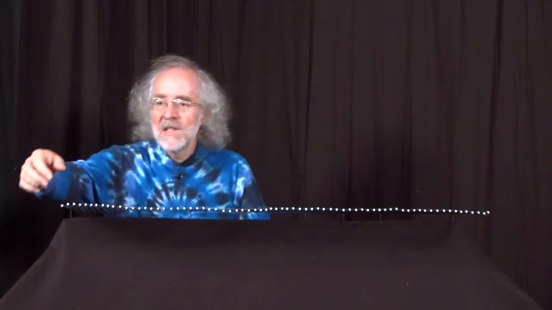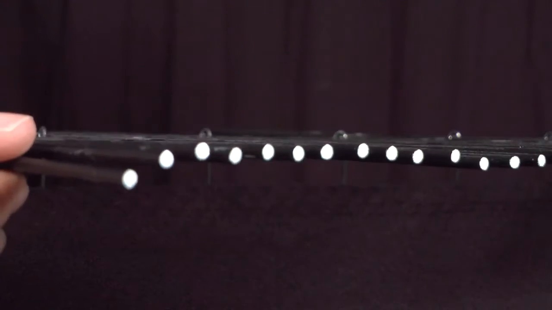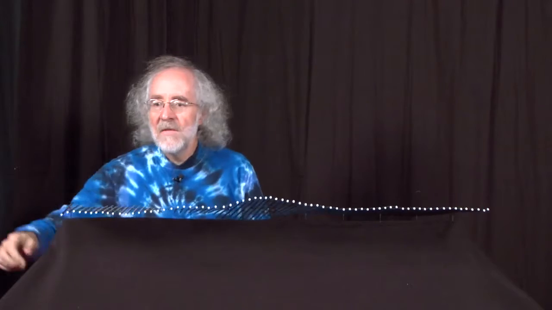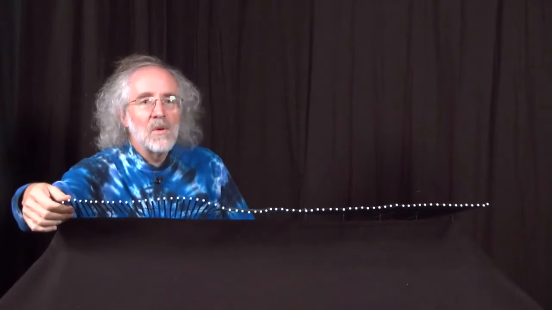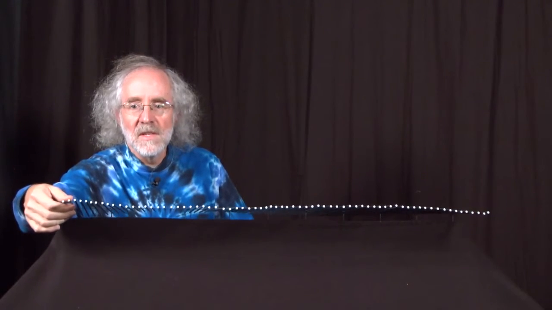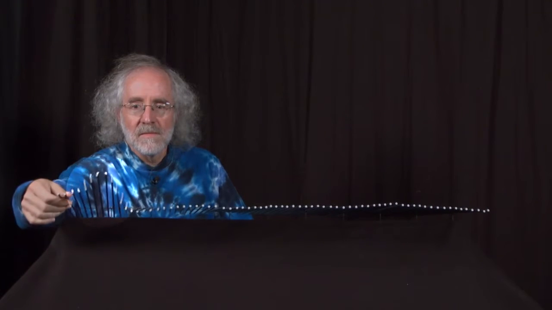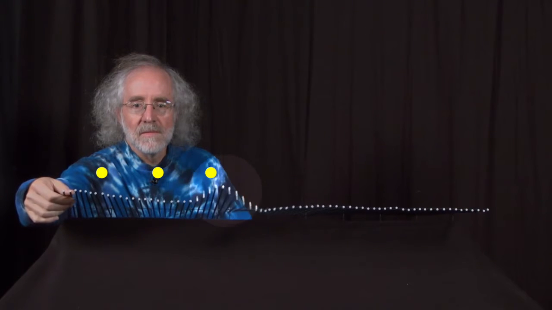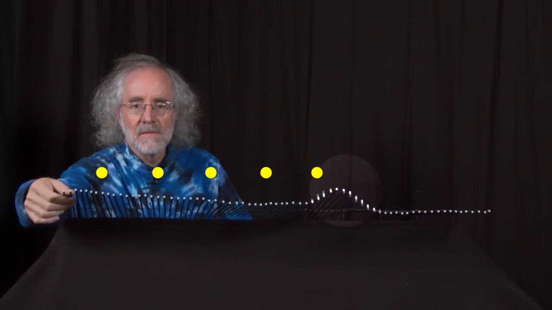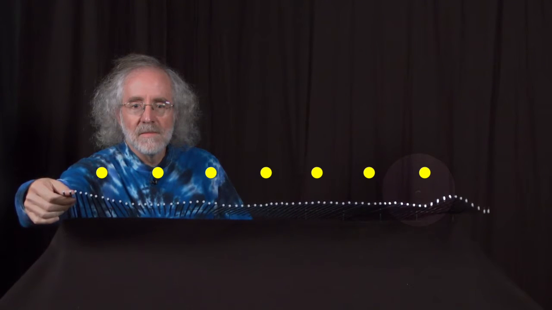Now, we're going to use this wave machine to explore the properties of wave motion. So a wave is fundamentally a disturbance that propagates. So if I take the end of this rod and I shake it, there's a disturbance that moves down the rod. And if we trace it, we can watch the motion of the disturbance. And you can see it moves down the rod, and then it actually bounces and comes back.